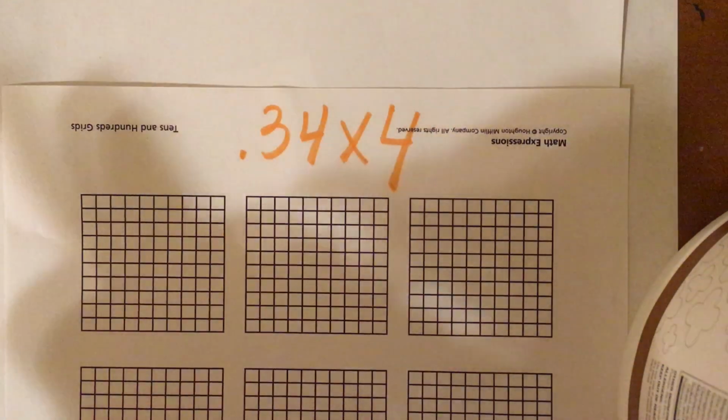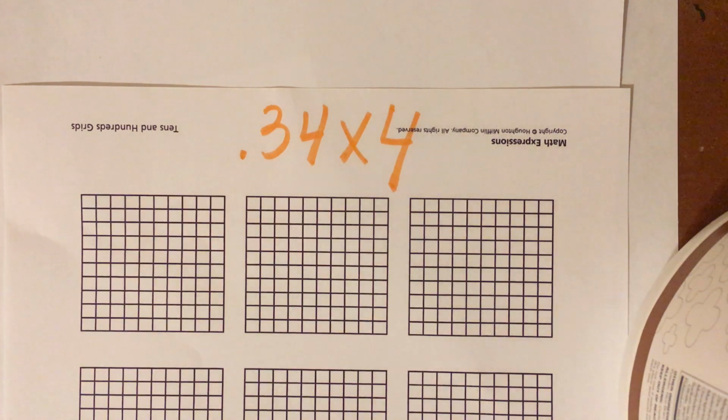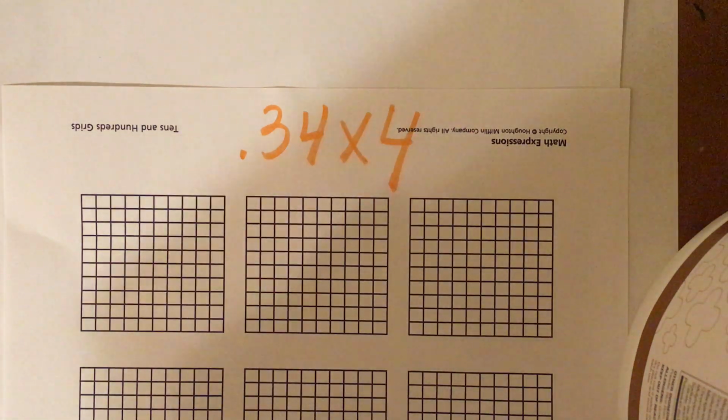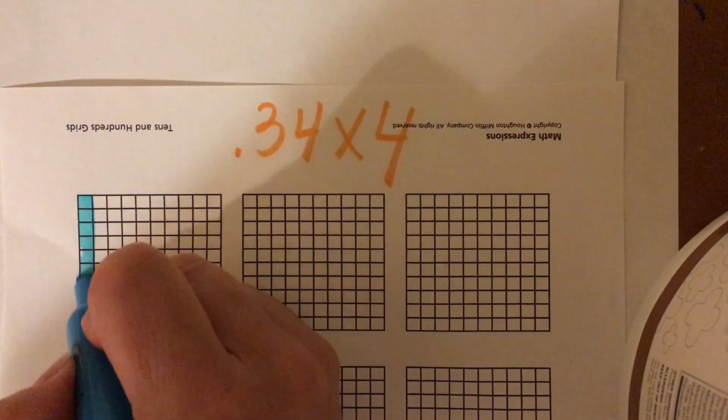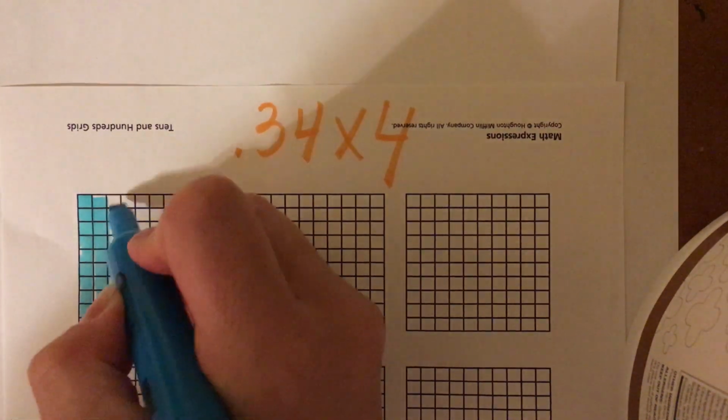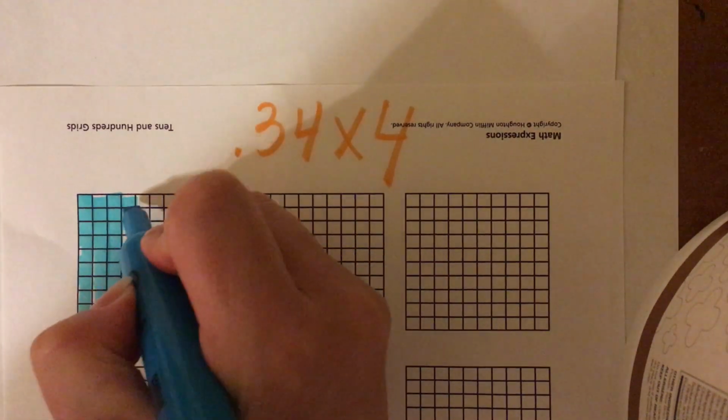Because of the commutative property. So we're going to now do our problem and show it visually. So I'm going to start by representing 34 hundredths.